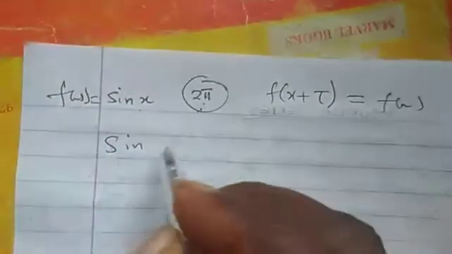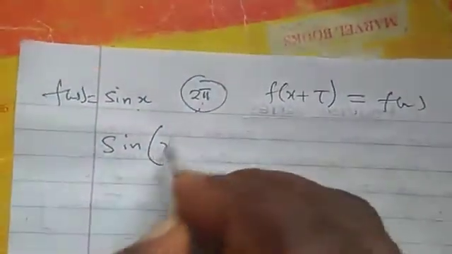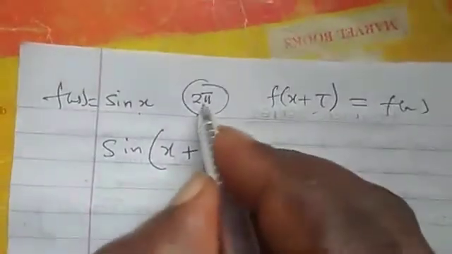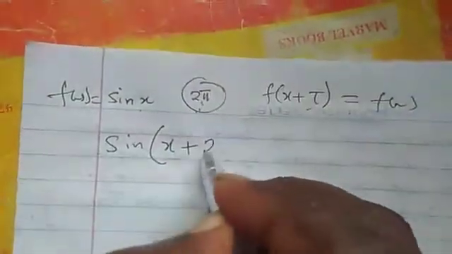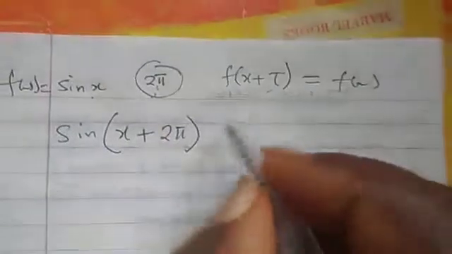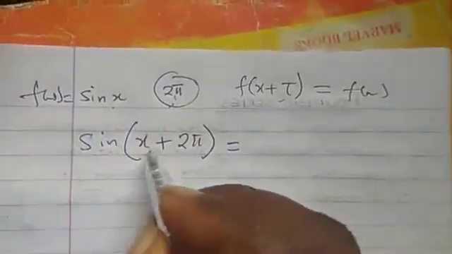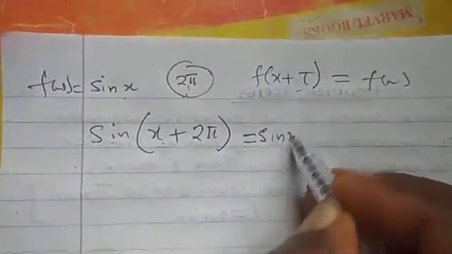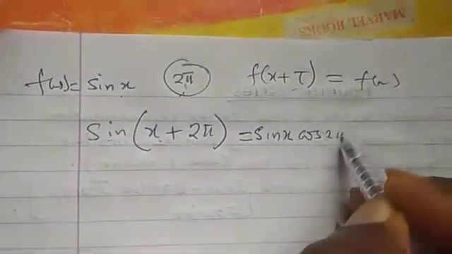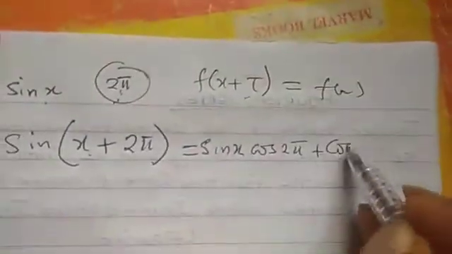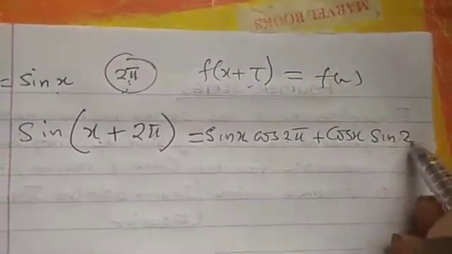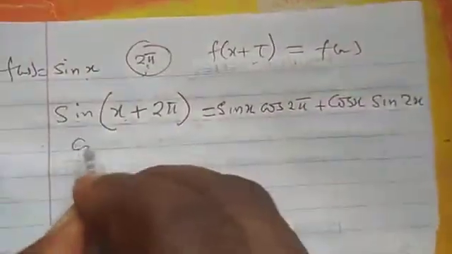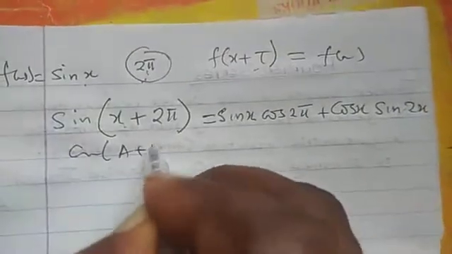Now, our f of x is sin x. Now, we consider x plus T, where our period T is 2 pi. So we use the compound angle formula to expand this. If you expand this, it will give you sin x cos 2 pi plus cos x sin 2 pi. That is the compound angle formula for sin of a plus b.